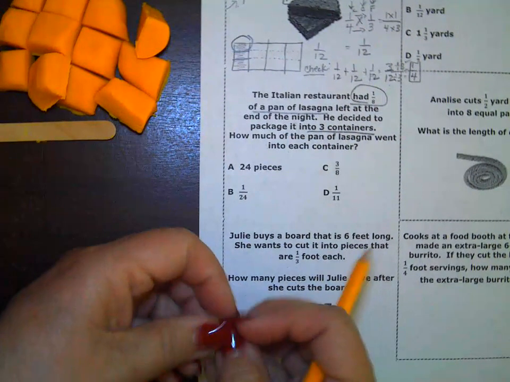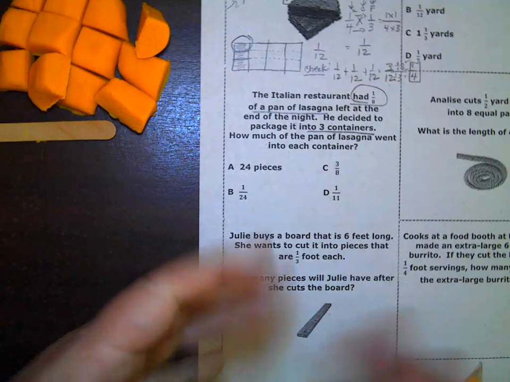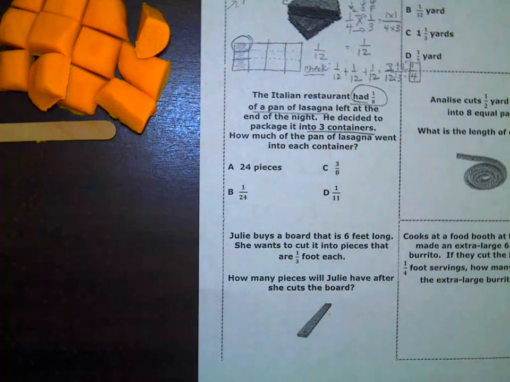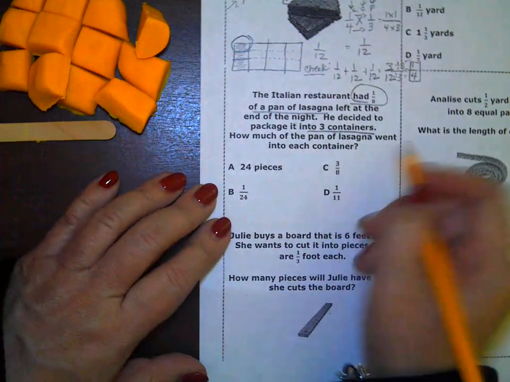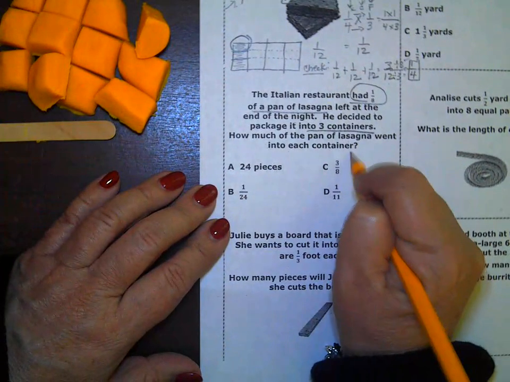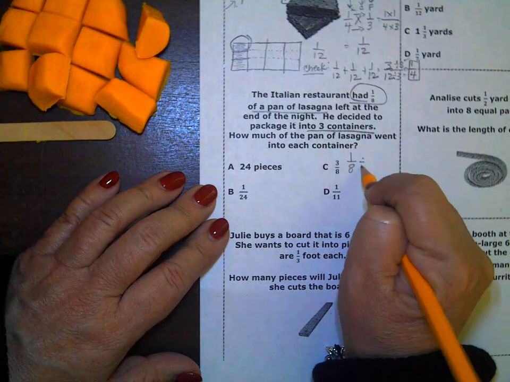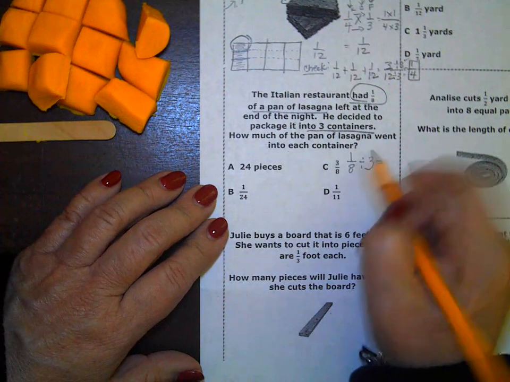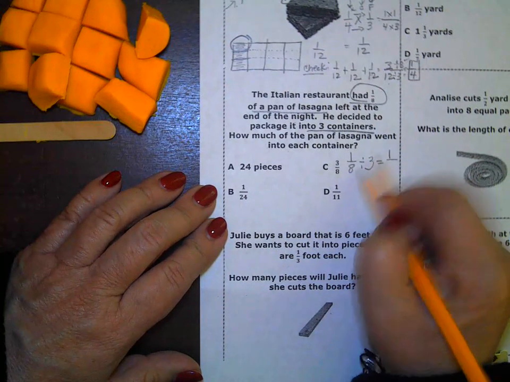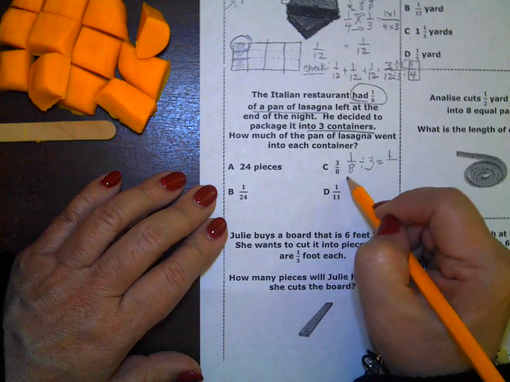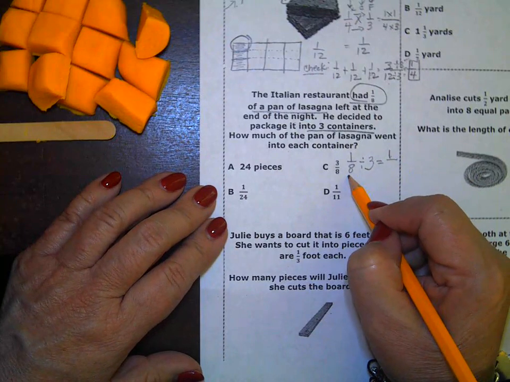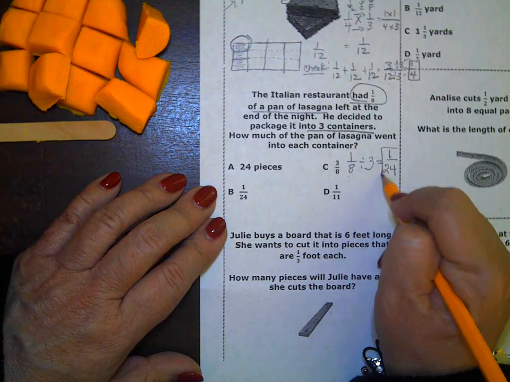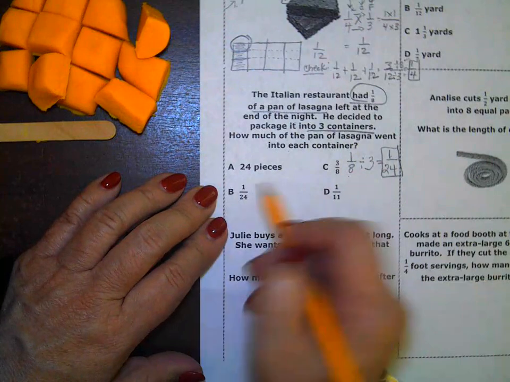All right, so what am I going to be breaking up? Am I going to be separating the 3 containers, or am I separating the lasagna? Got to separate the lasagna. So my fraction then becomes 1/8 divided into 3 parts because it's 3 containers. So each container is going to receive, so I'm going to bring my 1 over because my fraction is now going to get smaller than my 1/8, and it's 8 times 3 is 24. So each container receives 1/24.